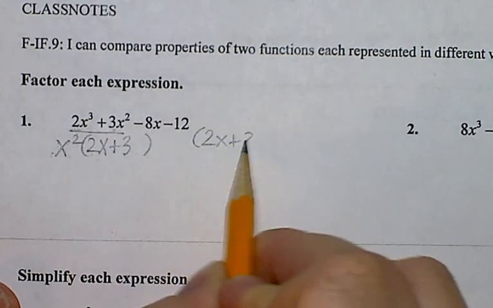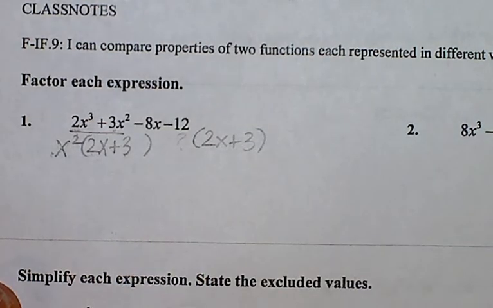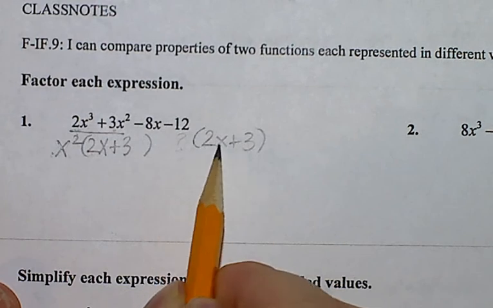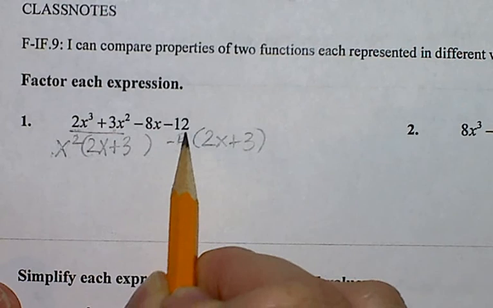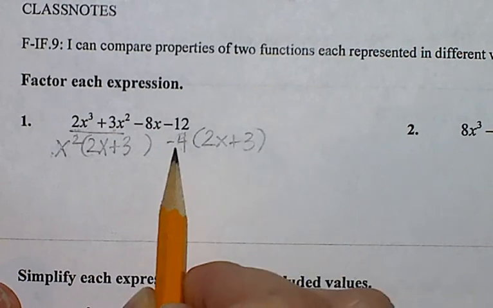I'm going to put a really light question mark in front that I'm going to be able to erase or write over the top of later. Find what number can you take times 2x and end up with negative 8x. The answer is negative 4, but it has to work for the second numerical value as well. So negative 4 times 3 is negative 12.